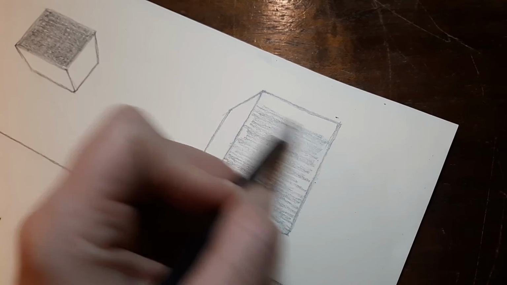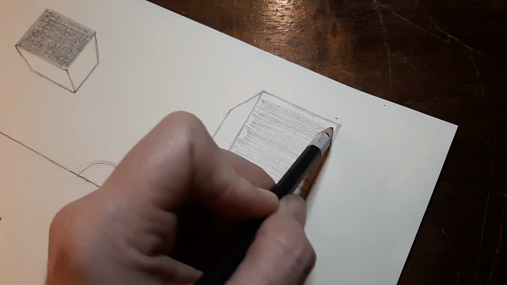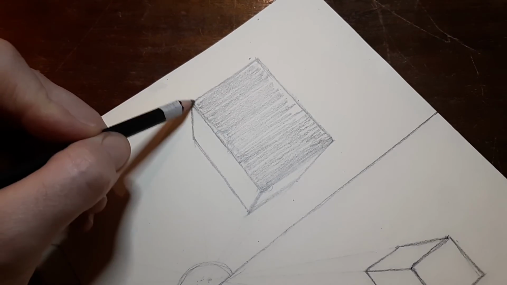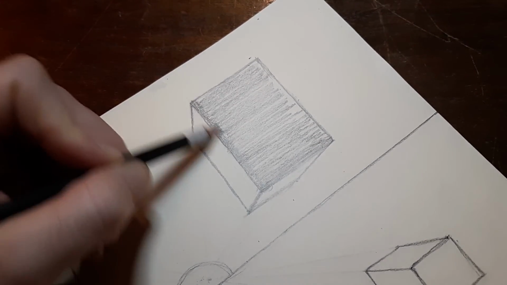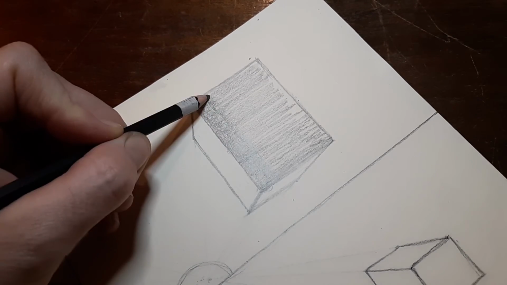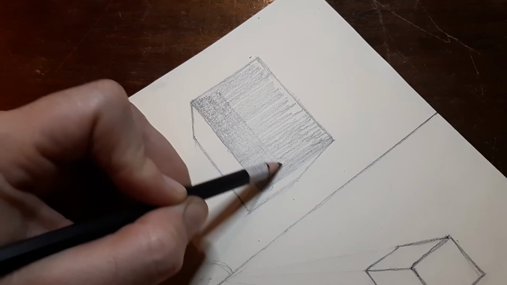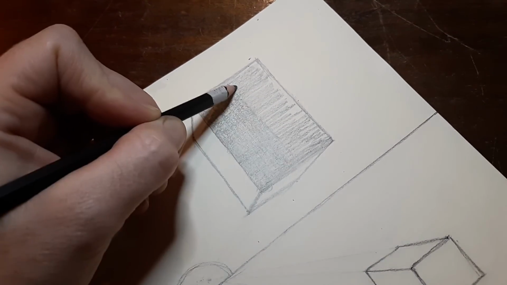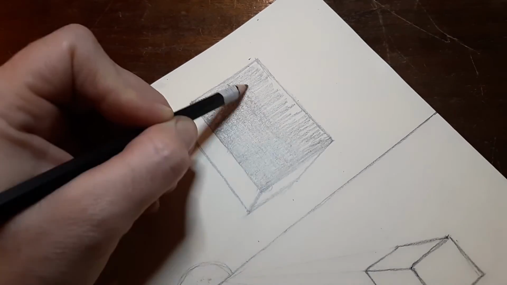I just don't want to go over that side, so I'm kind of not going as strong as I could, but I will go a little bit darker over here, a little bit straighter and darker and stronger. And this cross-hatching method really works to give you a nice even tone.